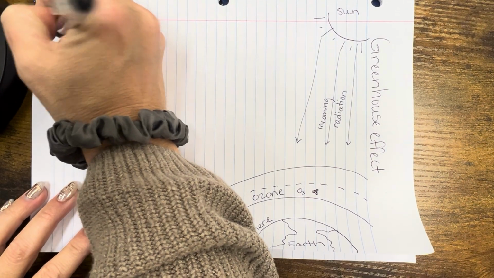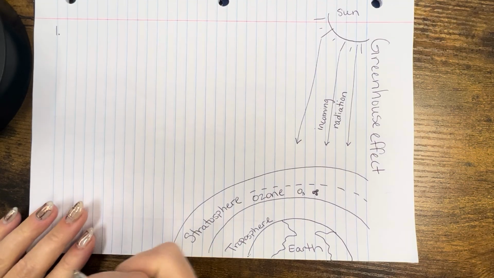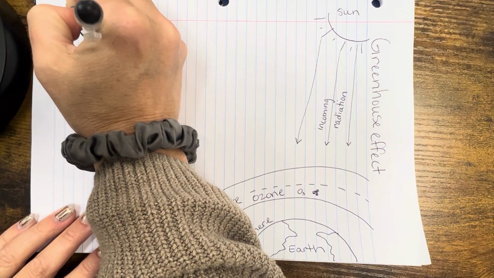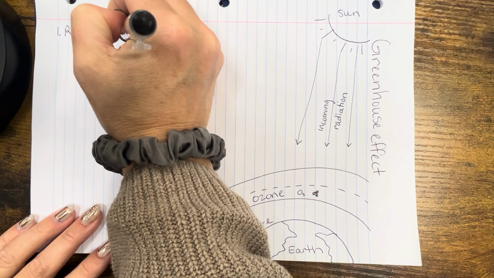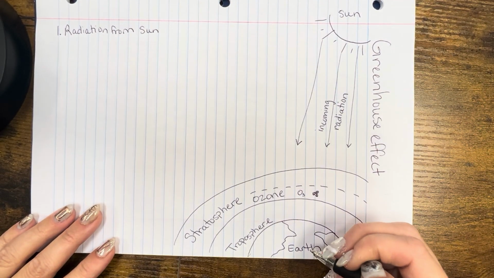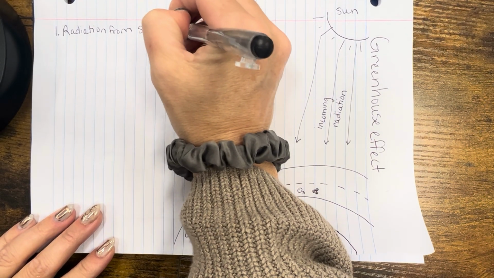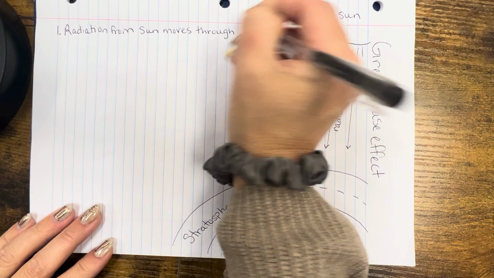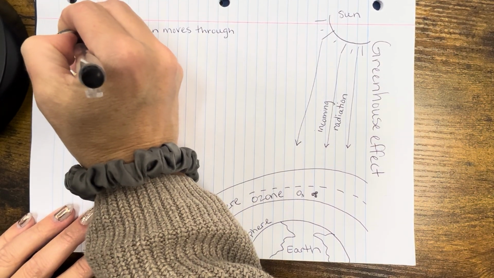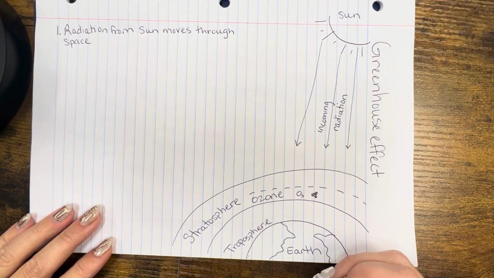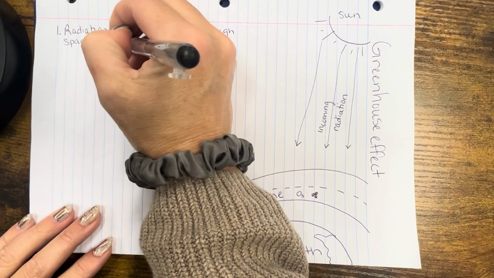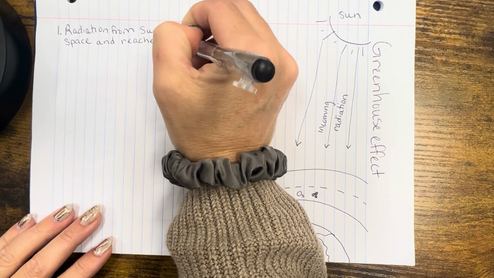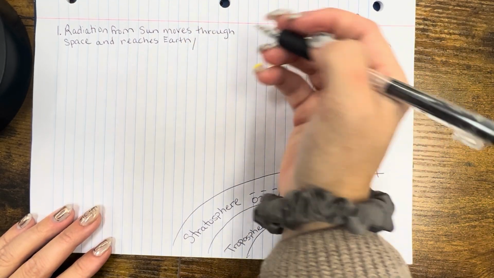Step 1: Radiation from sun moves through space and reaches Earth's atmo.